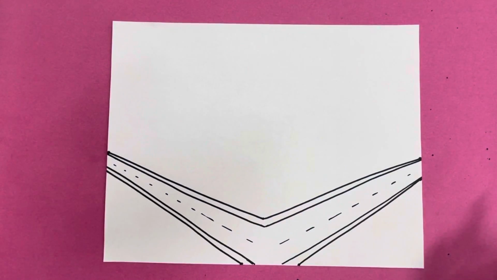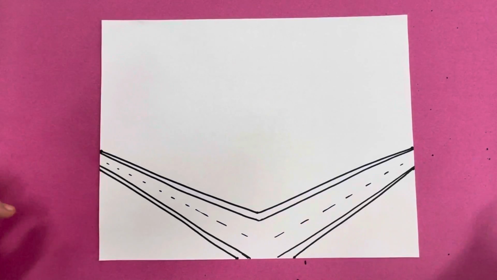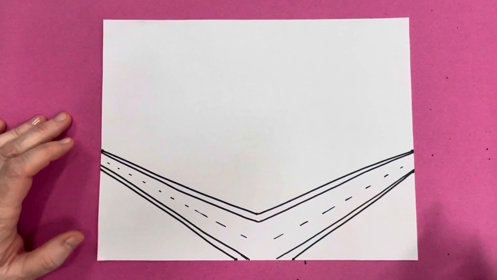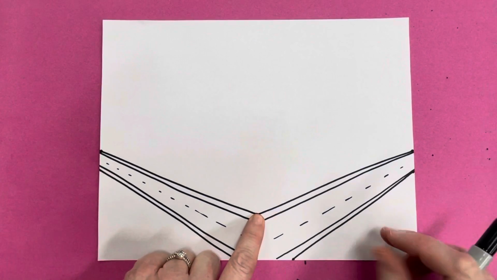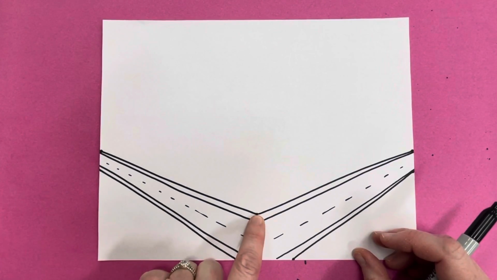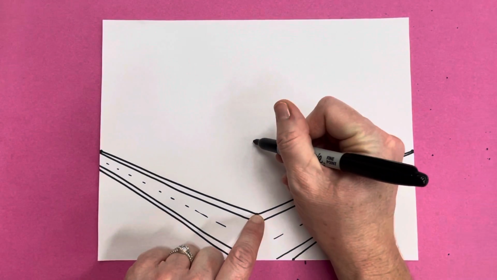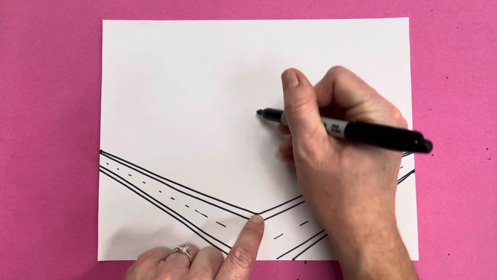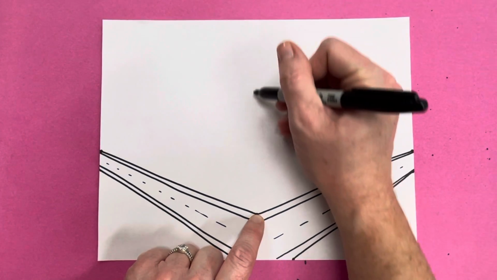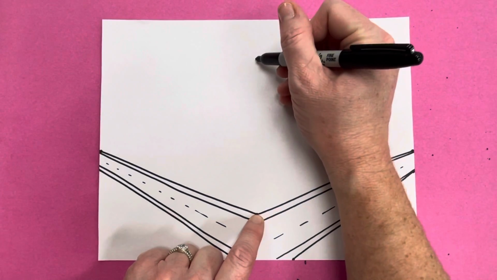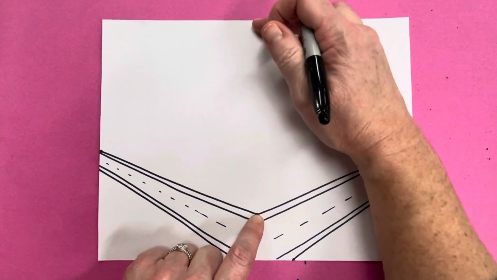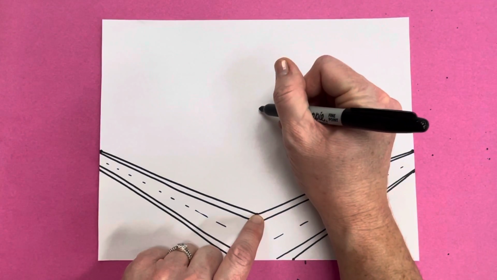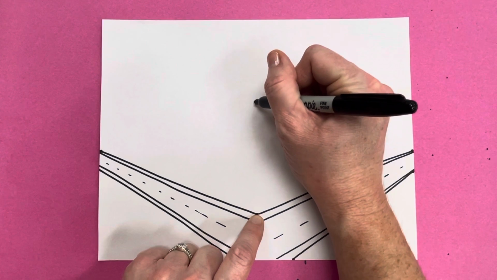Okay. The next thing is to do our corner building. So what I need for you to do is from the very inner point of this V right here where my finger is, I want you to draw a vertical line. Don't go really tall. You know, it can be on the short side, medium. Don't go all the way to the top of your paper. We do want a little bit of sky showing, okay?